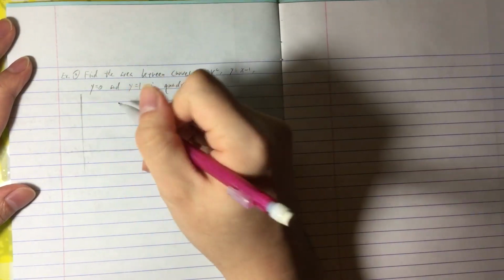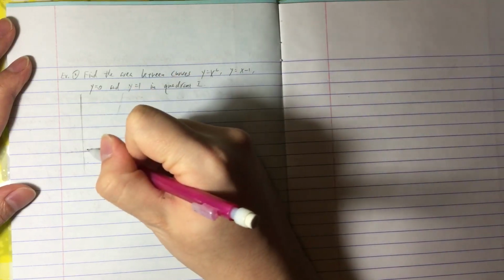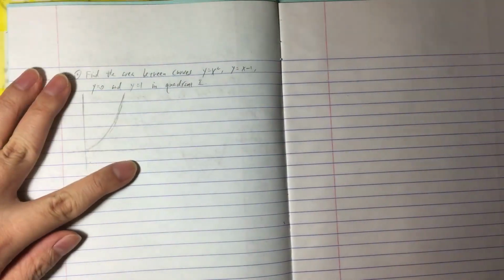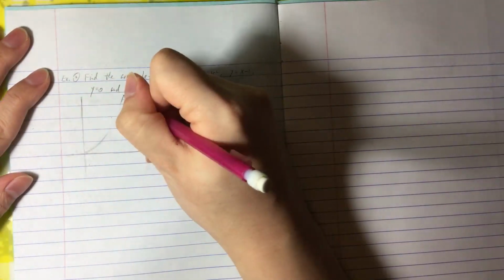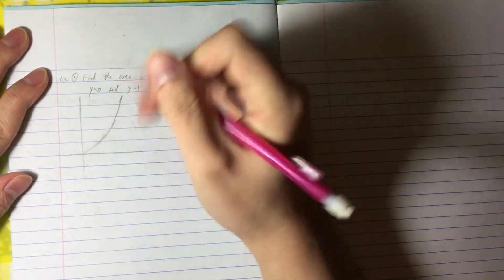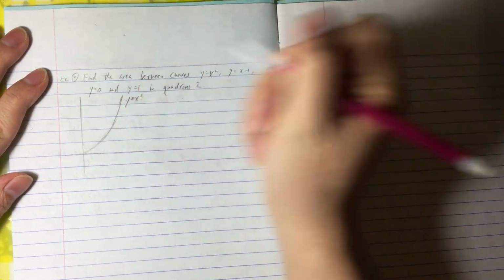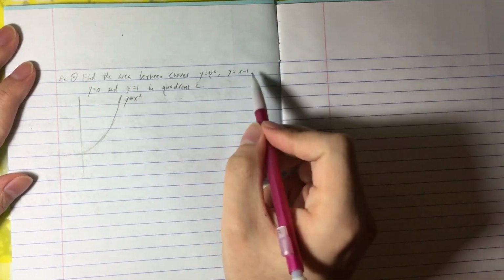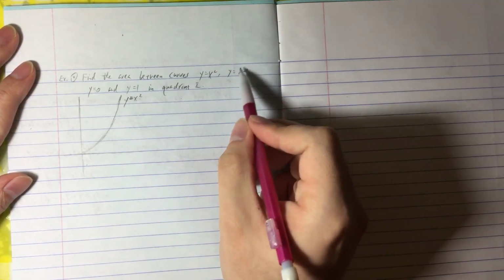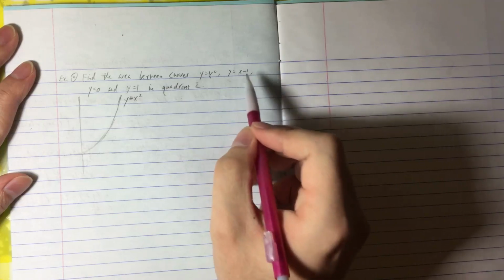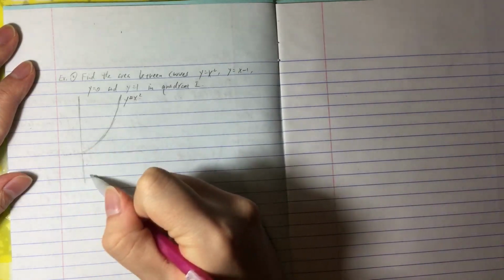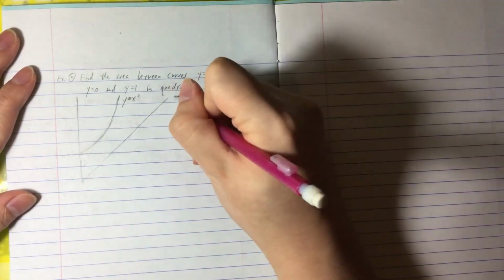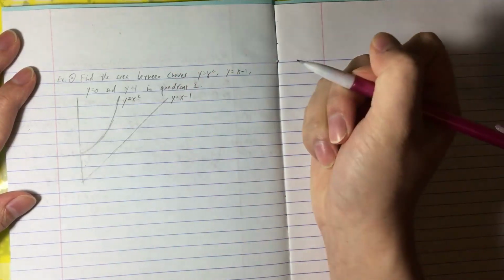Y equal to x squared in quadrant 1 is a parabola. Y equal to x minus 1. That's a straight line. Y-intercept is negative 1. Slope is 1. That's y equal to x minus 1.